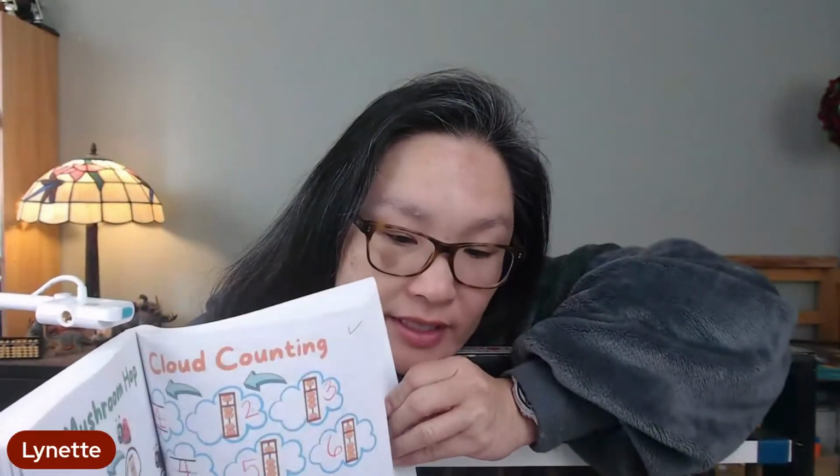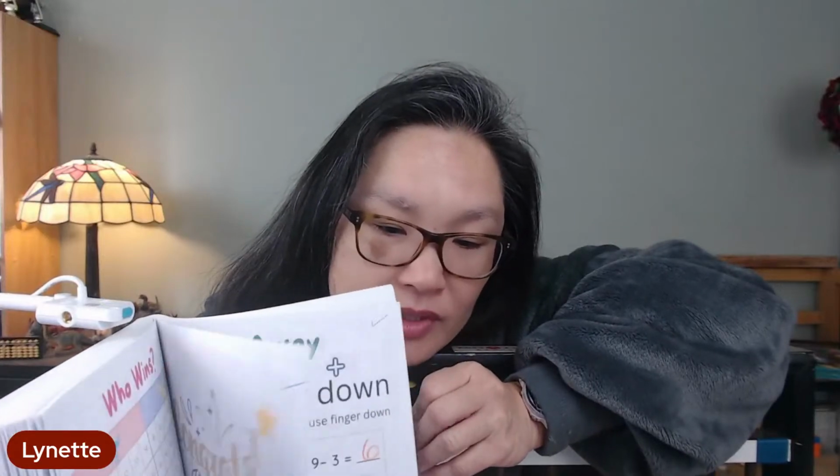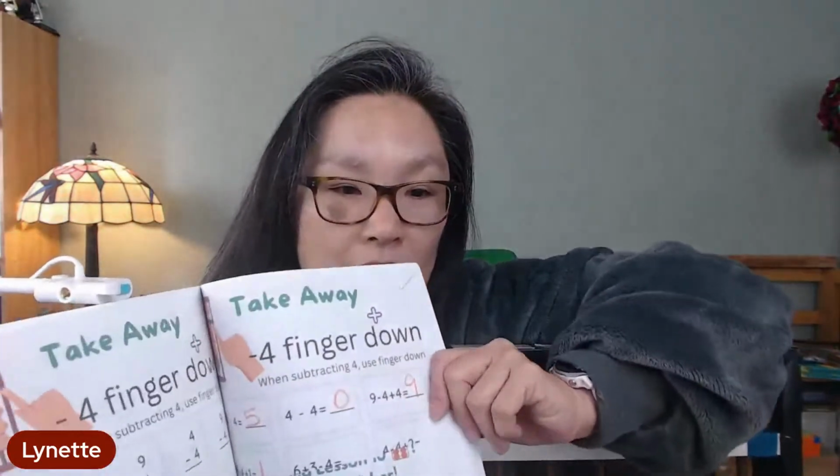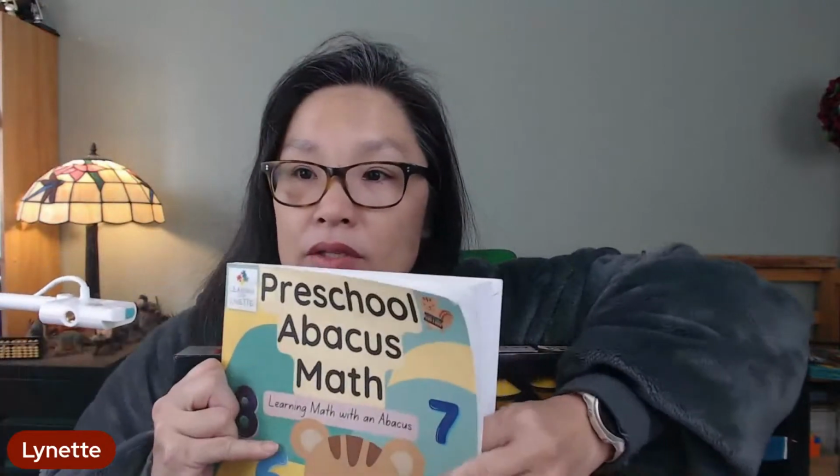And so there are activities. Let's see if we can do the activities. This is all my activities that I created. And then, I'm still going through it. And after that, we also start talking about adding and subtracting. So in the book, we do adding and subtracting. And then I have an abacus class.